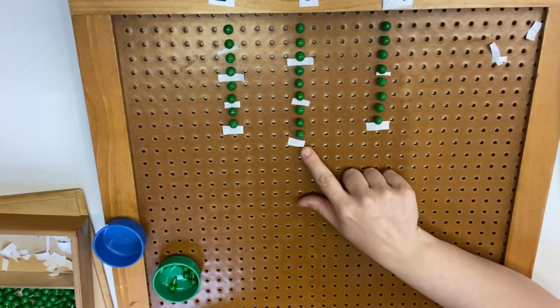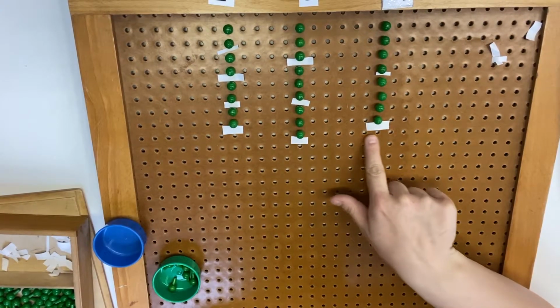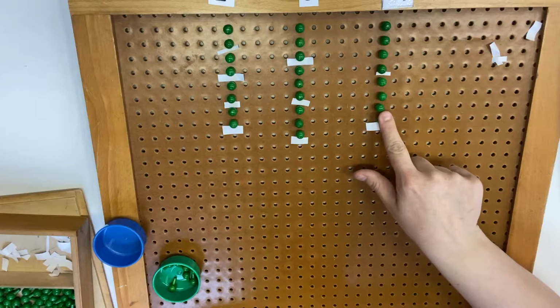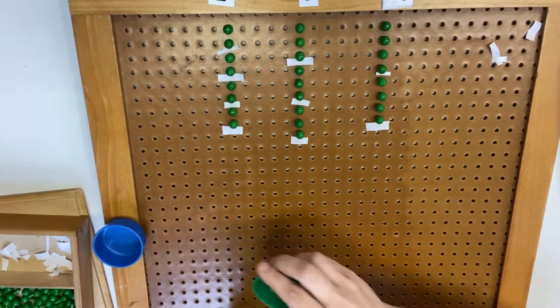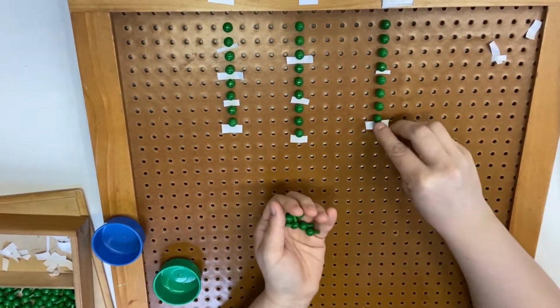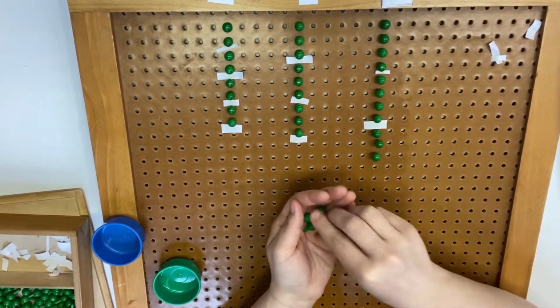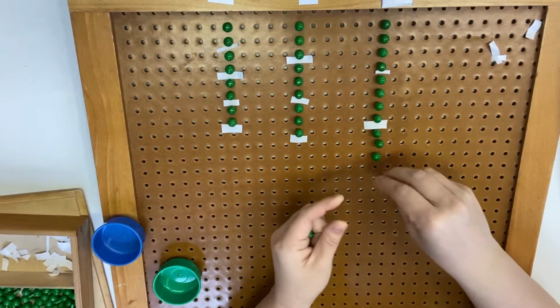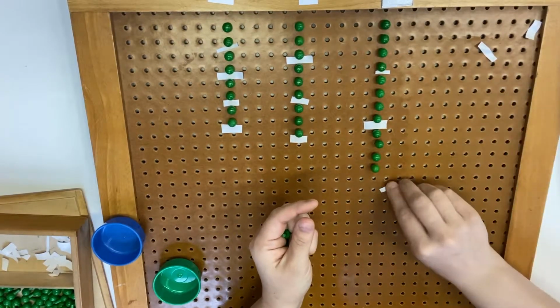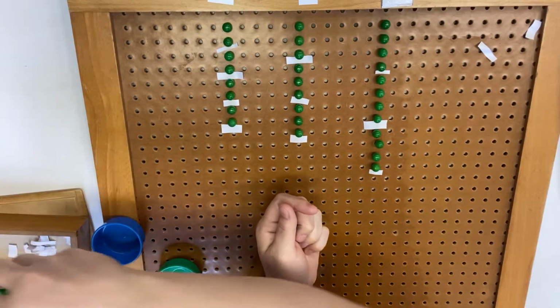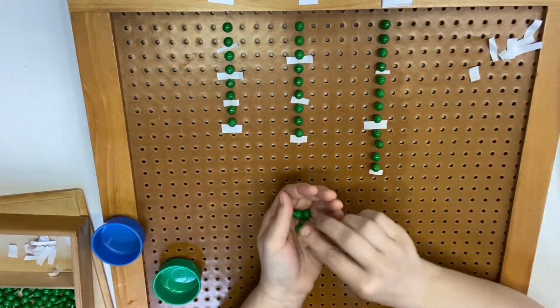Which one's shortest now? Let's see. Oh, look at that. 2 and 4, they're the same again. I'm going to go ahead and add a 4. 2, 3, 4. Get more strippies out of my box. There we go.